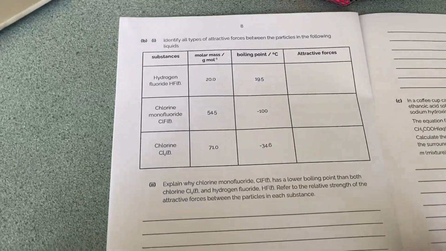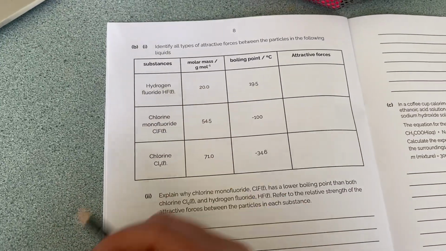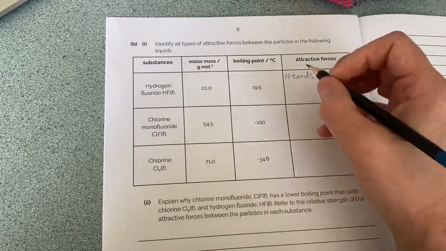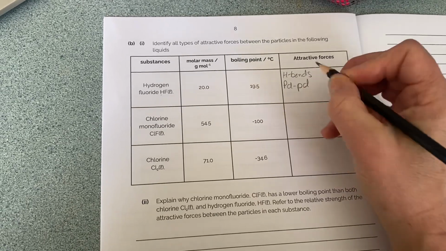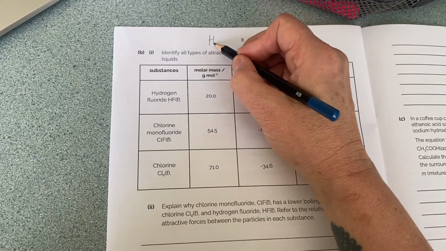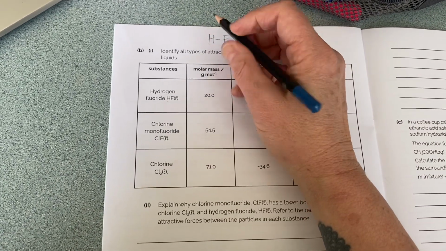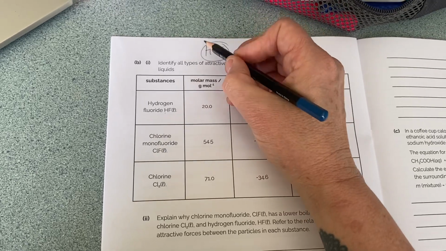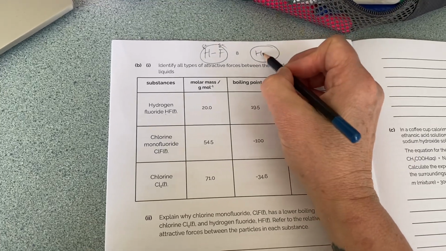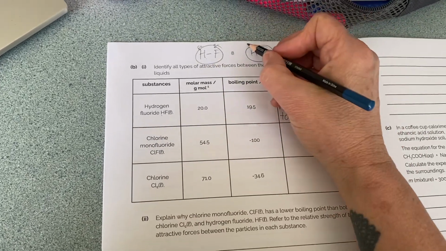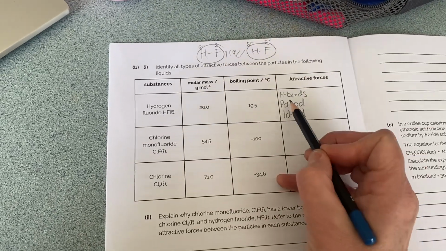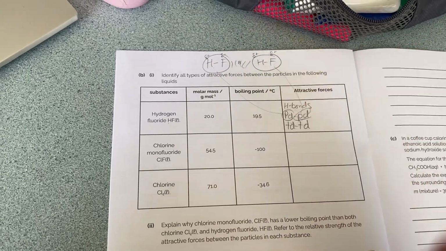Okay, last page. So here we've got our IMF question. So HF, we've got hydrogen bonds. It's therefore polar, so it's got PD, PD, and everything has TD. So just a note here that hydrogen fluoride is polar. So it has a permanent dipole. This thing here is a permanent dipole. That is a permanent dipole. The attraction that we are looking at is the attraction between two permanent dipoles. Right, so that's why we write PD, because it's this attraction here, the attraction between two permanent dipoles.